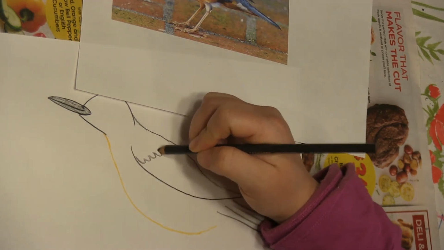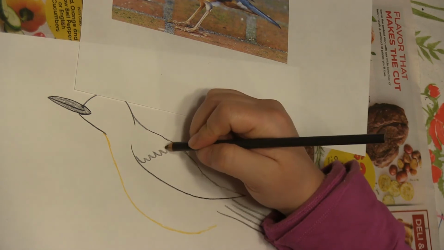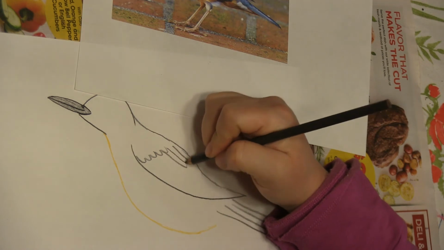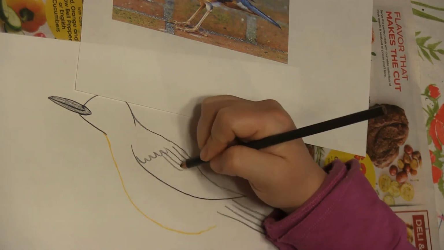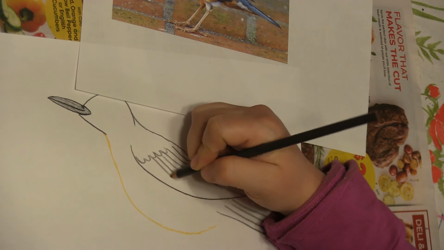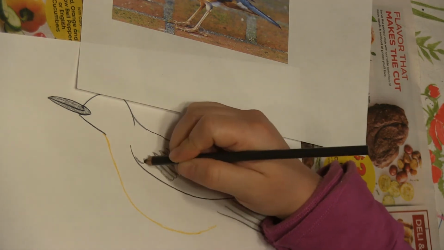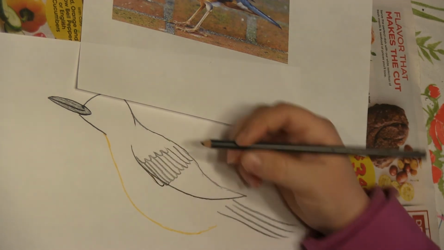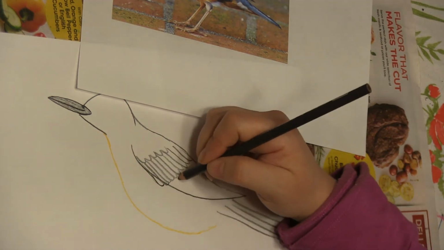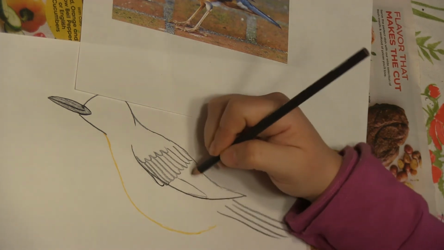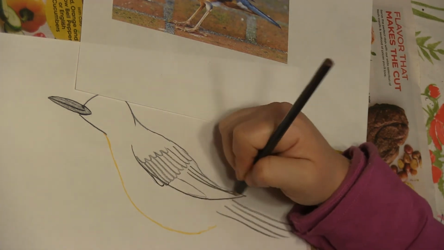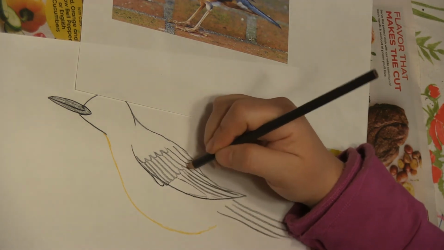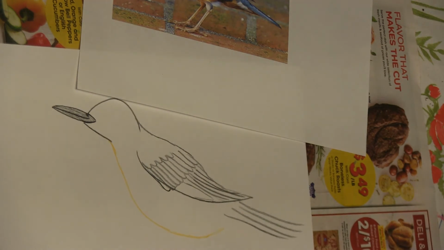So of course I'm not going to draw every feather. That would take forever and be a little ridiculous. But if I just draw some outlines, it's going to give the impression that I'm drawing all the feathers. So if I draw a couple rows on the wing and then add some of the different shapes that I see, some of the longer feathers, that's going to really give the texture an illusion of the feathers.